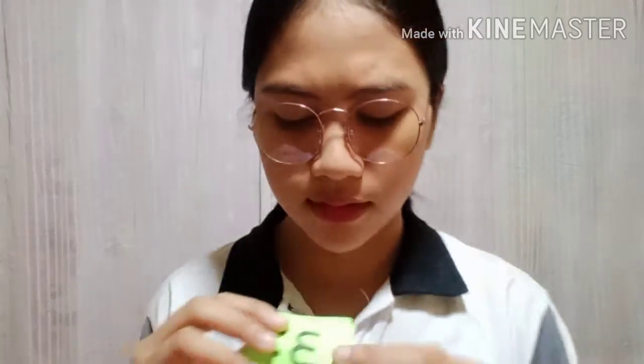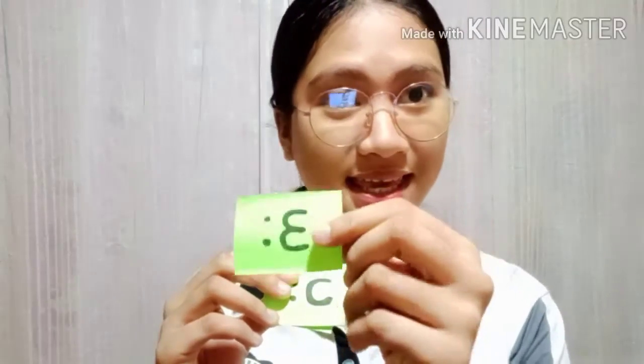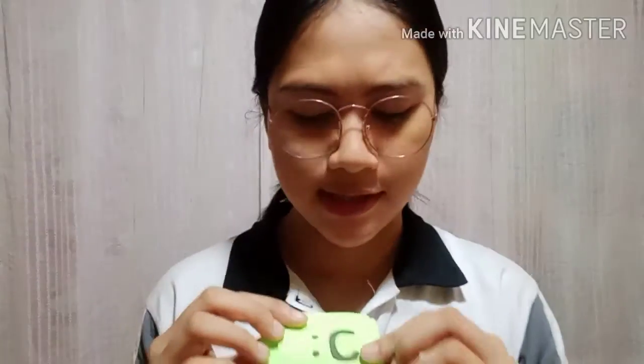This one is ear, just like bird. This one is or.